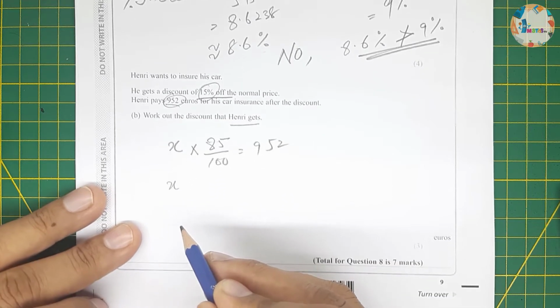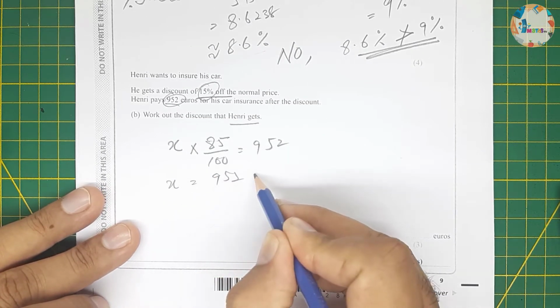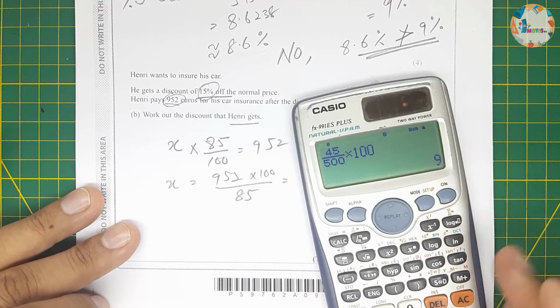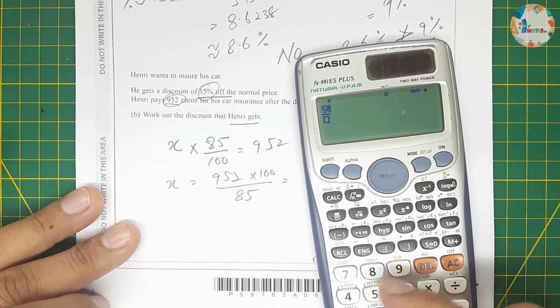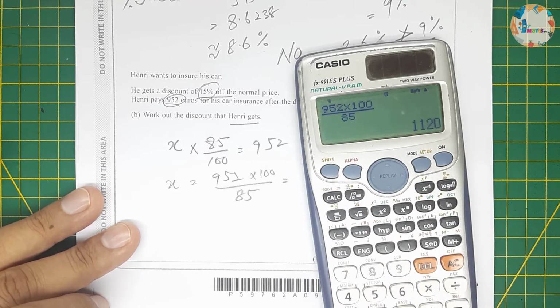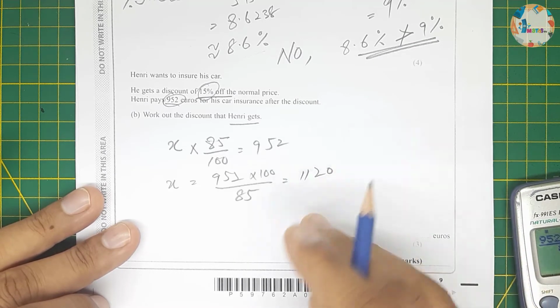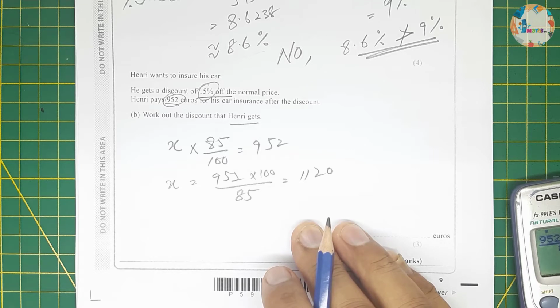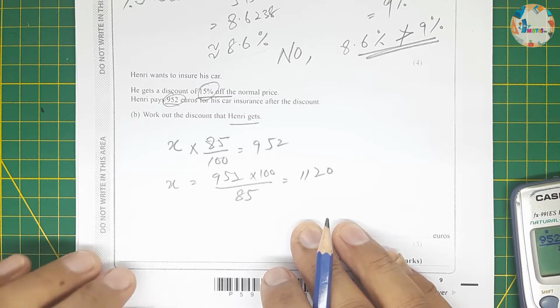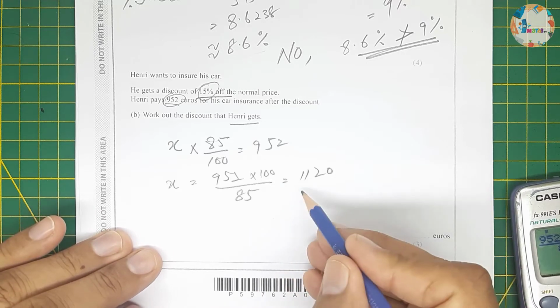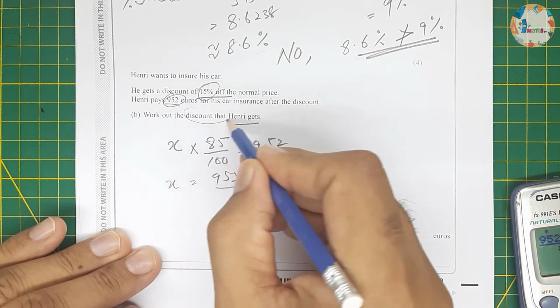So X will be equal to 952 into 100 divided by 85. We calculate this, and 952 multiplied by 100 and divided by 85 gives us 1120. So 1120 is the original value. Then we have to work out the discount.